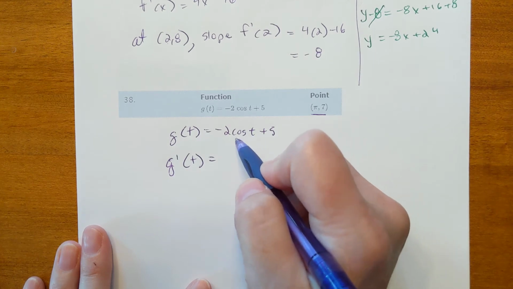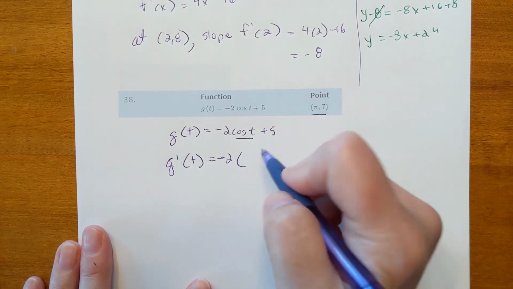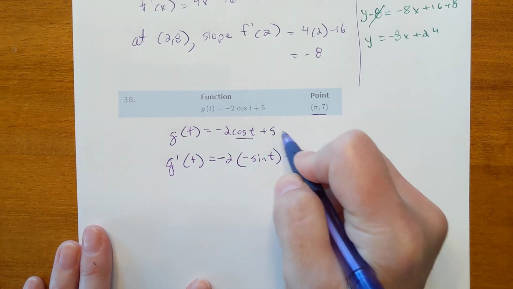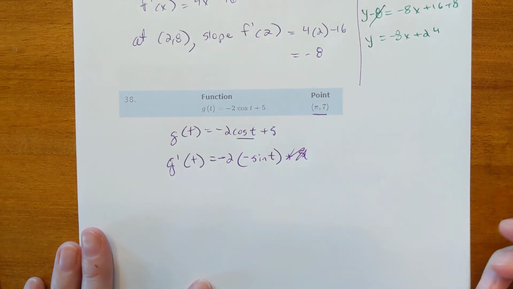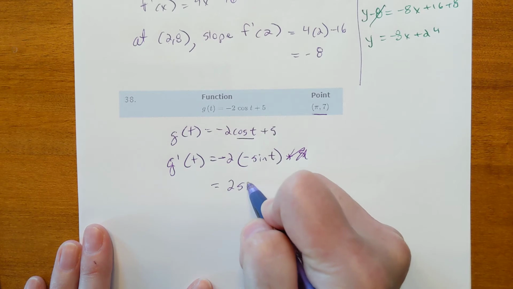is equal to the derivative, again, that's a constant, so I'm just going to leave that in front. And the derivative of cosine is negative sine. Oh, and then the derivative of 5, gone. And then, so we got a negative and negative, so that's positive 2 sine t.